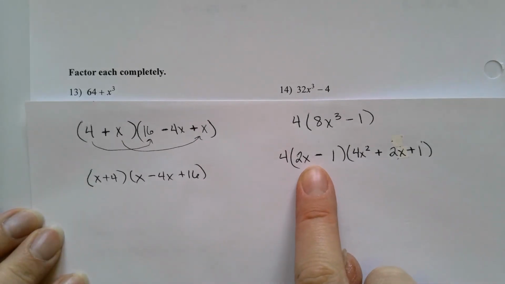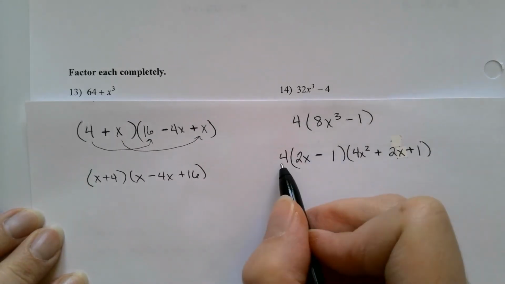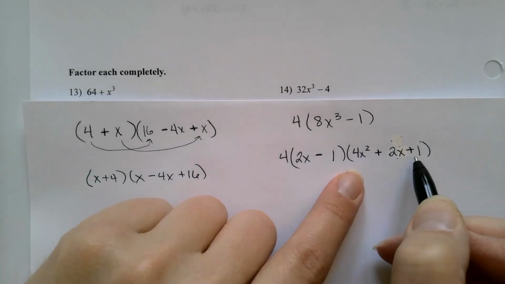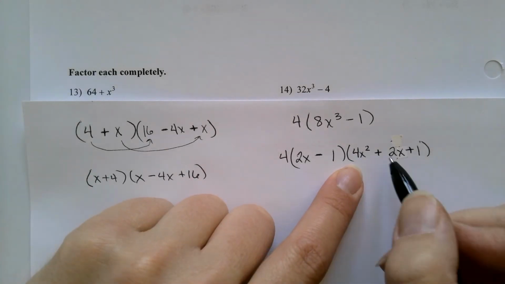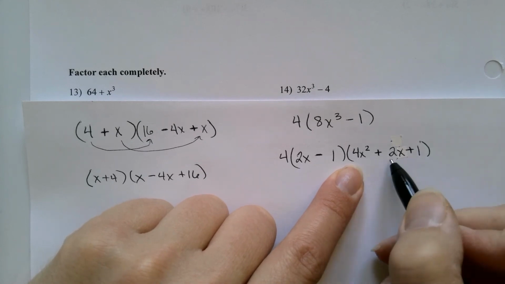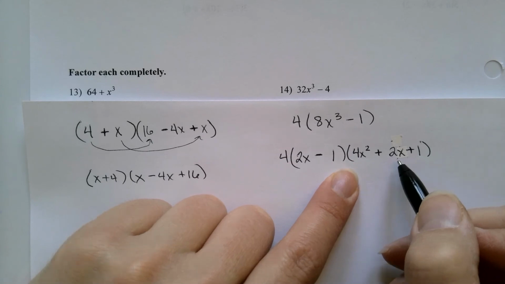Now, this is done, the 4 is done, but I have a power of 2 here. So I would try to factor this, and try as I might, because it looks like a perfect square, 2x and 2x, 1 and 1. This middle term is half of what I need, so it will not factor further.